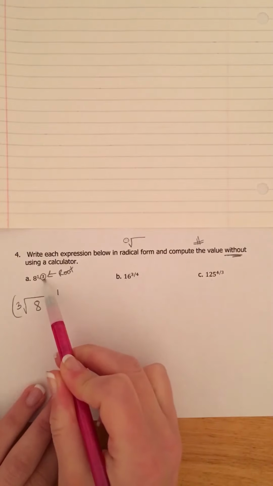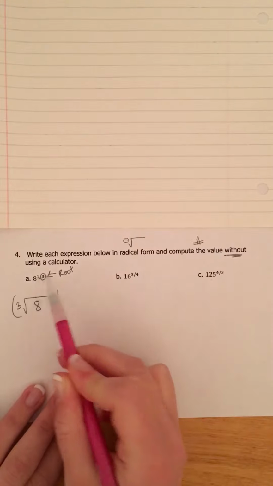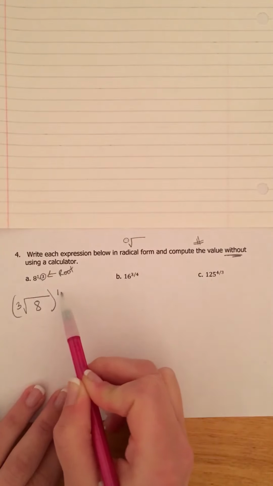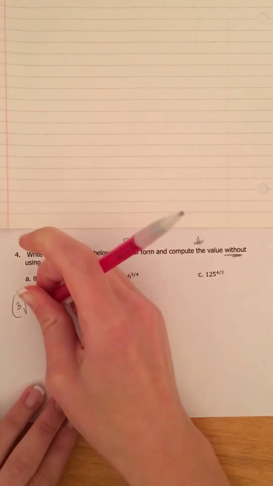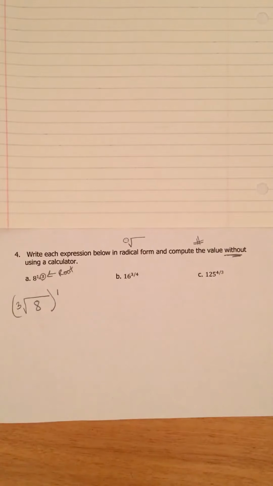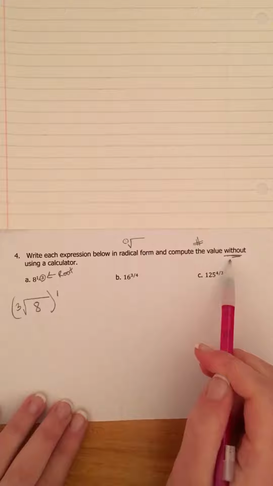Okay, so the bottom, the denominator, becomes the root on the left, and the top of the fraction, the numerator, goes on the right. It could also go inside here. It's going to go in one of the other spots. I'm going to have it go on the outside. Either way is acceptable. All right, so we rewrote it in radical form. Now we're going to compute the value without our calculator.